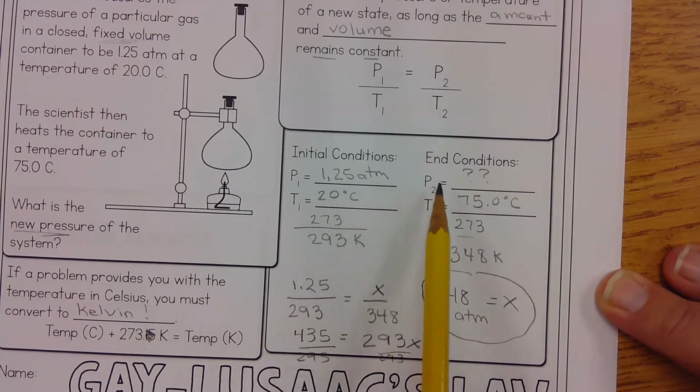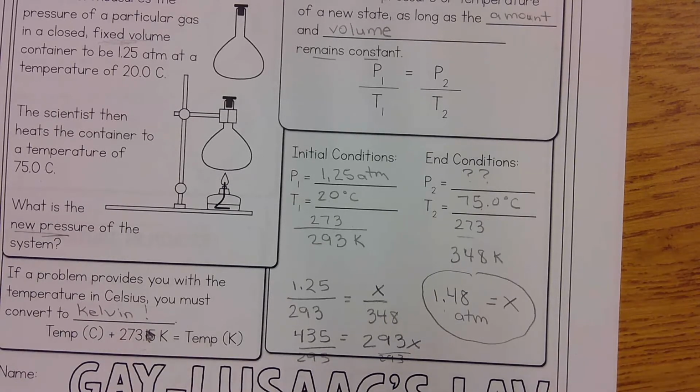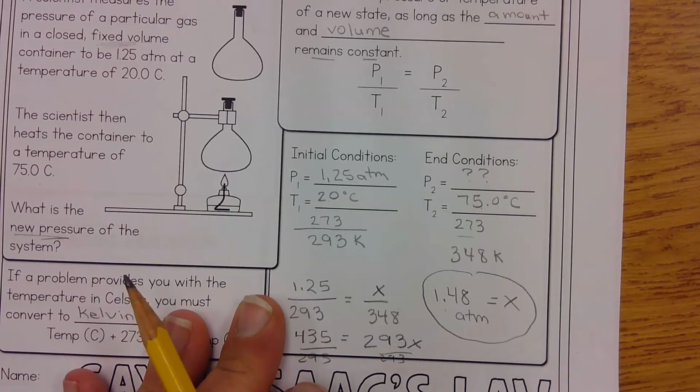And just like before, we can check. Temperature went up, pressure went up. 1.25 to 1.48. So with temperature and pressure, they do the same thing. Temperature goes up, pressure goes up. Okay, so that's that law. Temperature up, pressure up.